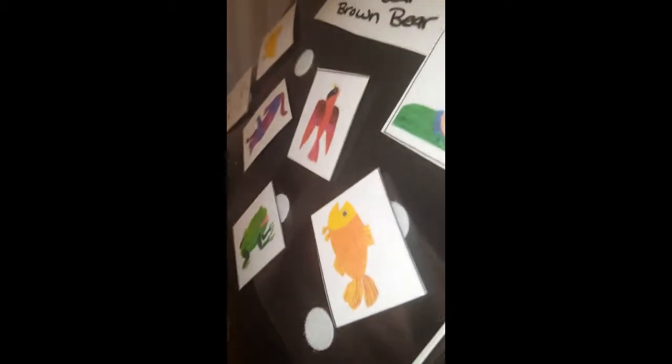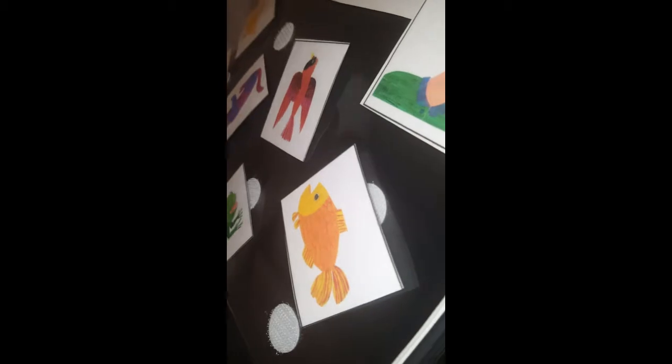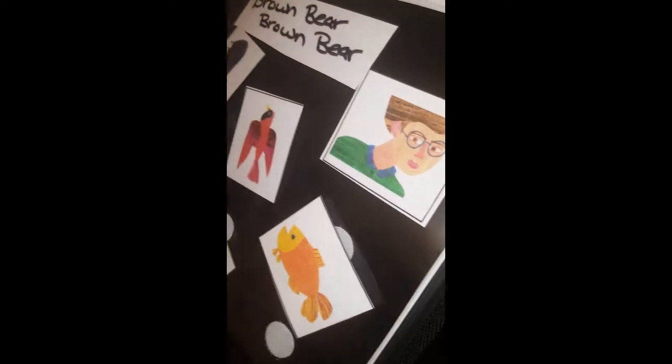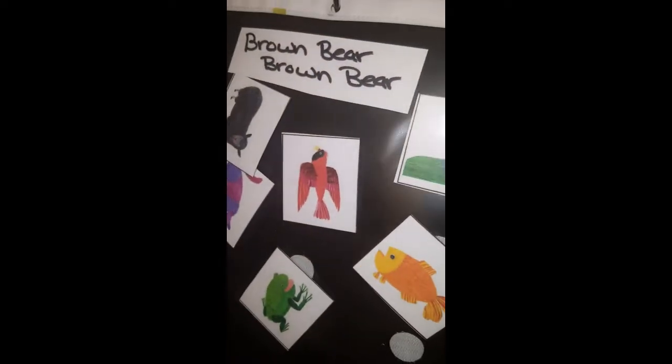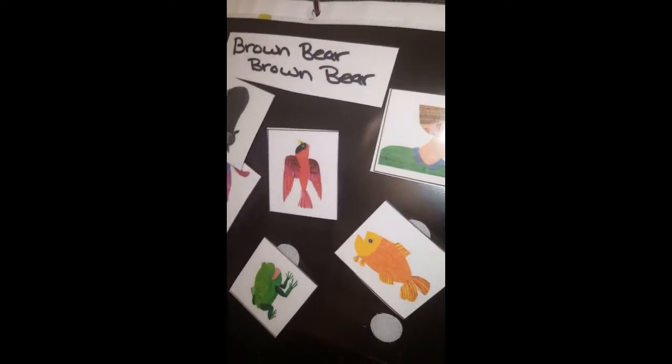Where do you want to put the black sheep? Here or here? Up there? There you go. You got it. Go ahead. Great work. Finally, brown bear, what do you see?